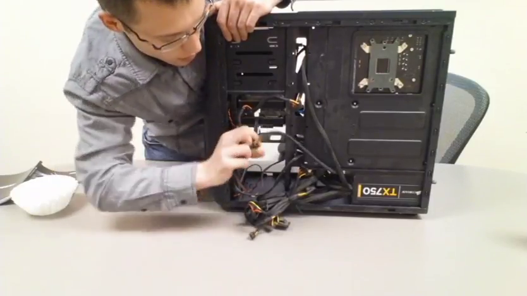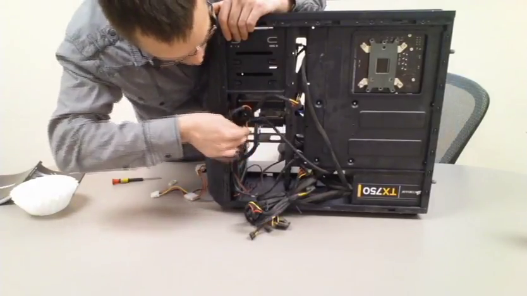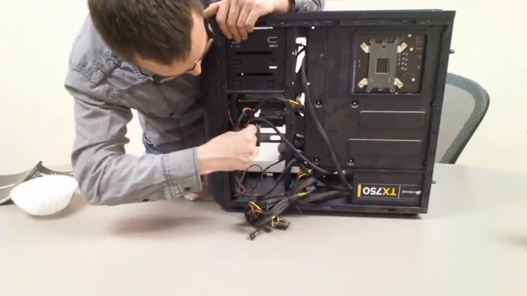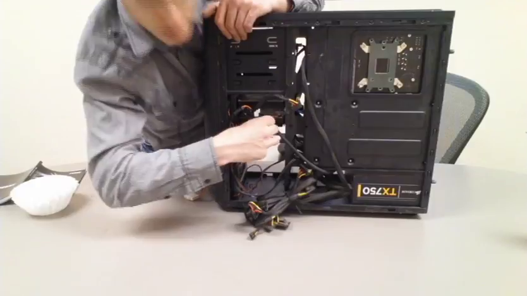Get that one upside down. As you can see, I had it upside down and it just would not go in even the slightest bit. So again, with all these parts, you can only put them in one way. They won't even force in incorrectly.